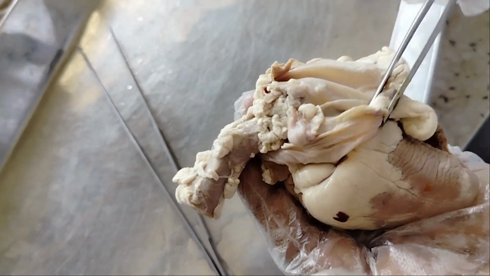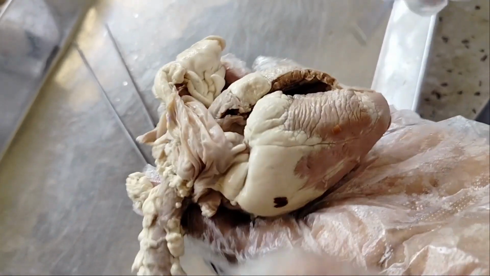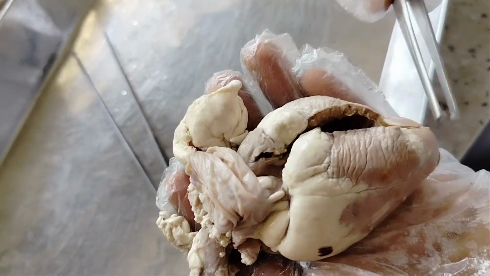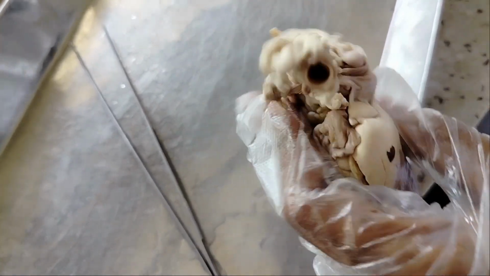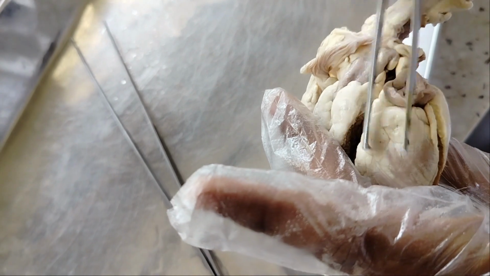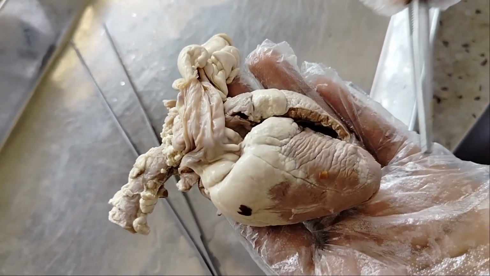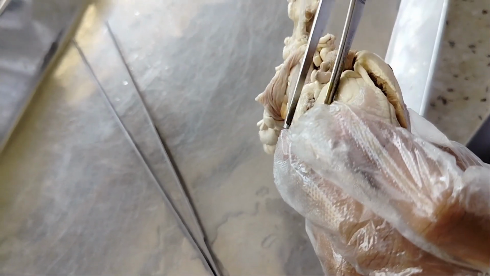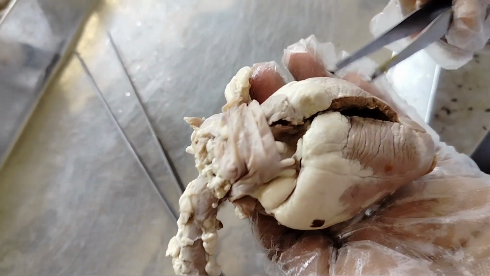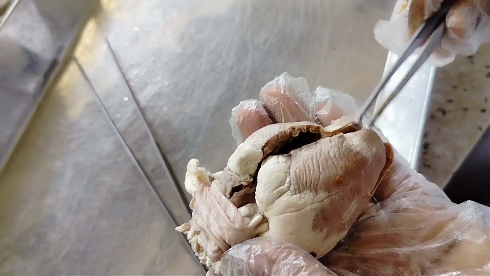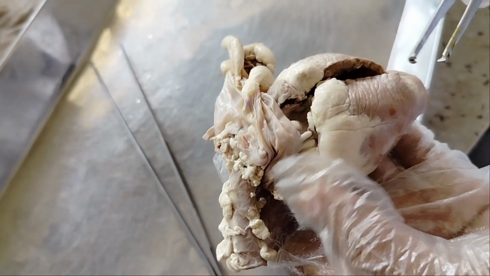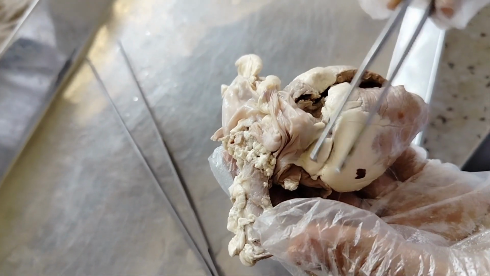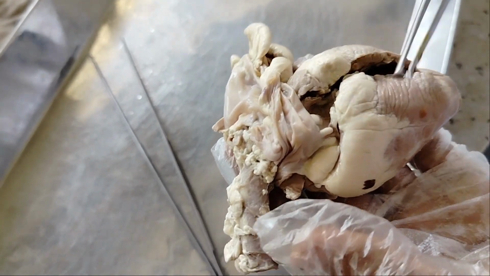Now, as I mentioned, this is the apex of the heart, and this part is the base of the heart. This is the apex, and just underneath that is the base. This is the tip of the heart.